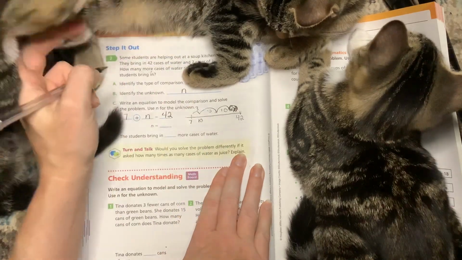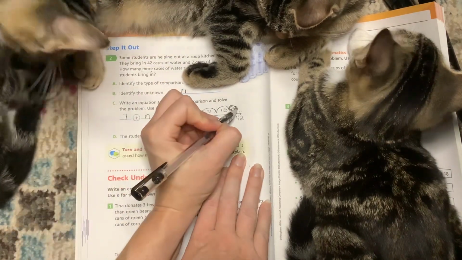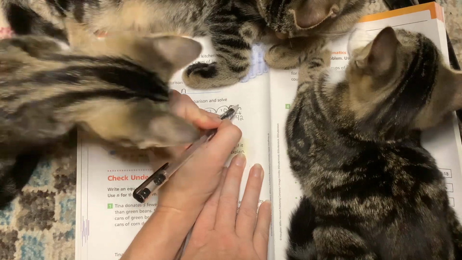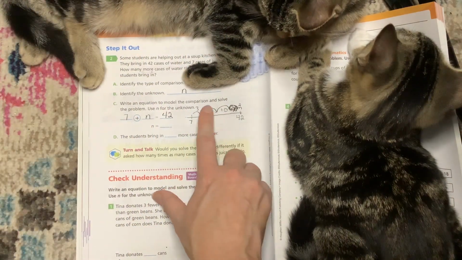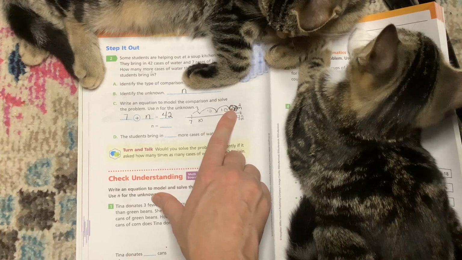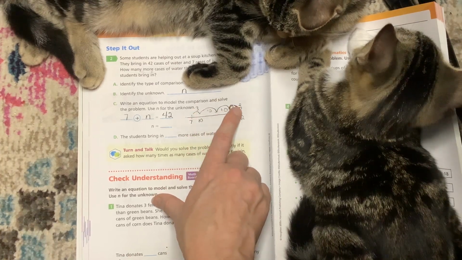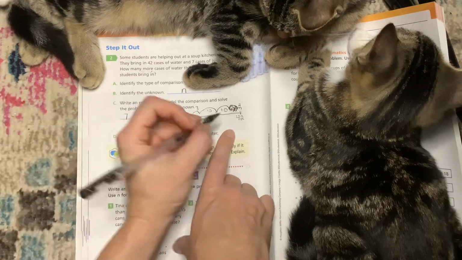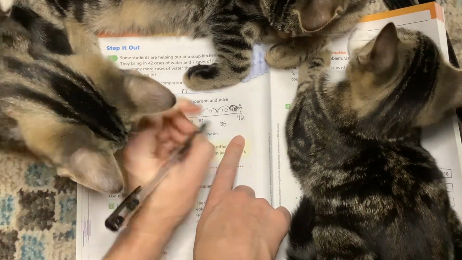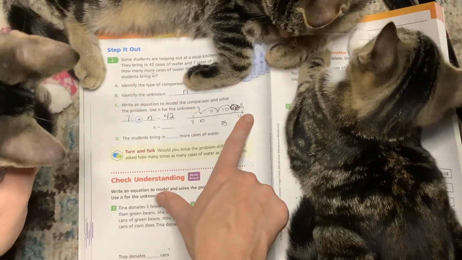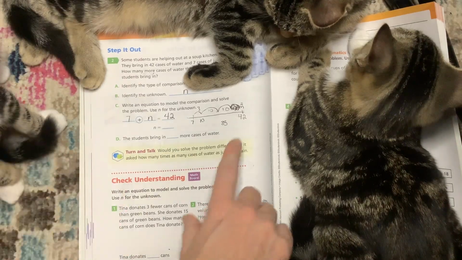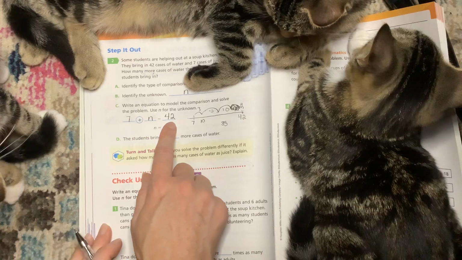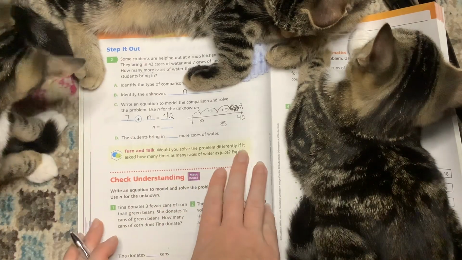40. And then we have 2 more. So if we have 10, 20, 30, 33, 35, we can do it that way. So you can count up to get to your number, or we can turn this problem around.